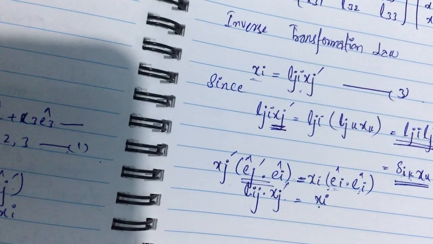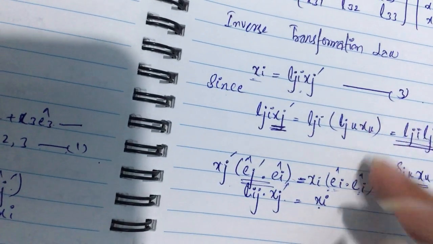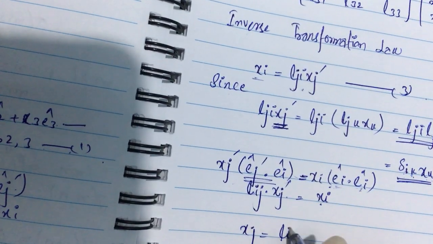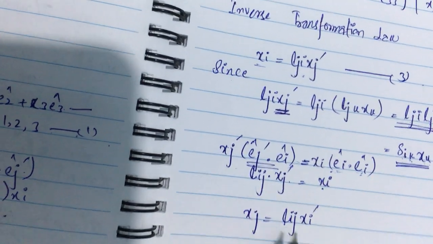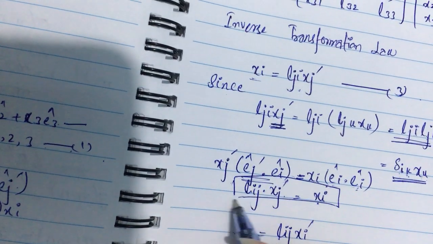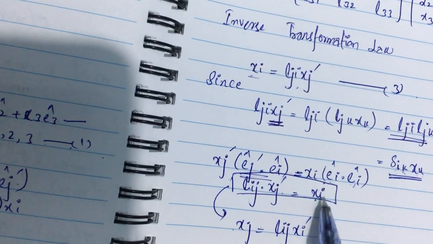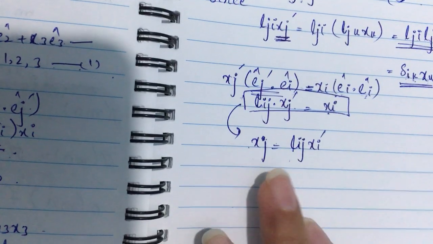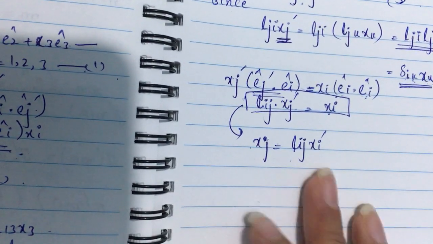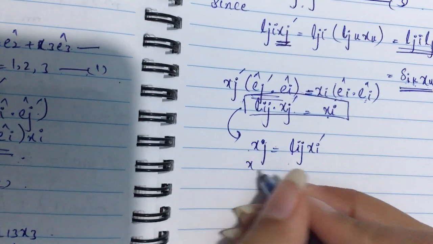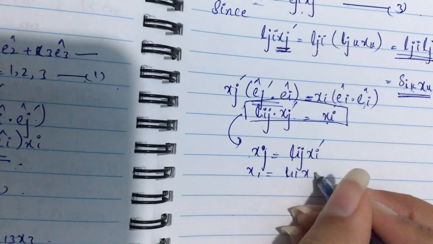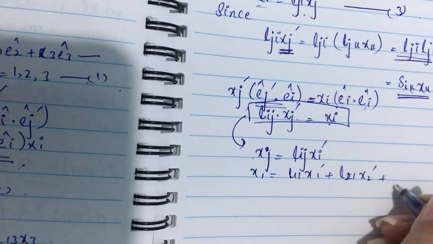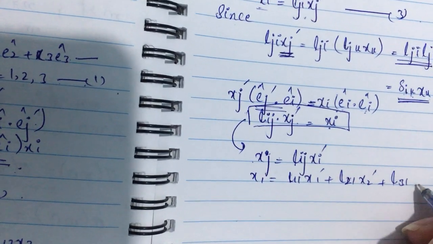So equation 3 can equivalently be written as xj equals lij xi dash. I'm changing the indices here, so that doesn't matter. This is basically the inverse transformation law. Now I'm going to express this in equation form: x1 equals l11 x1 dash plus l21 x2 dash plus l31 x3 dash.